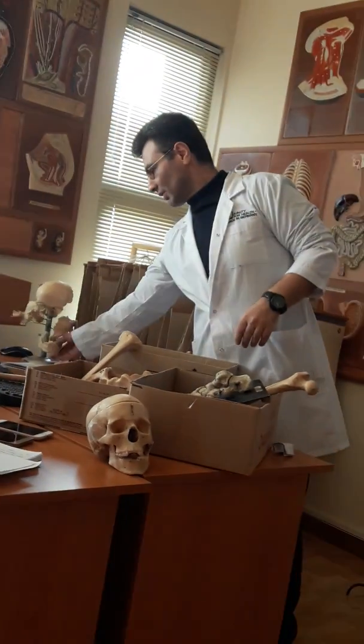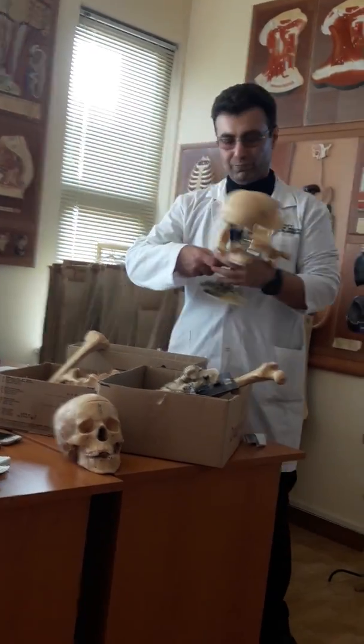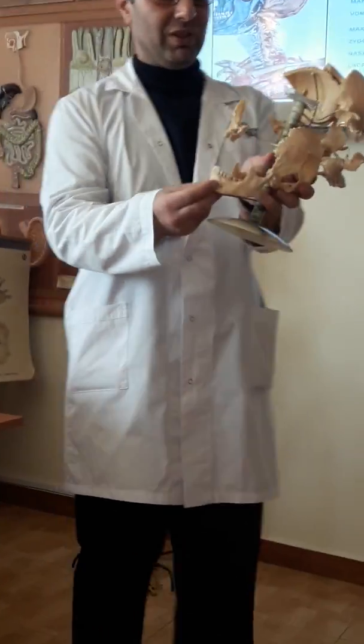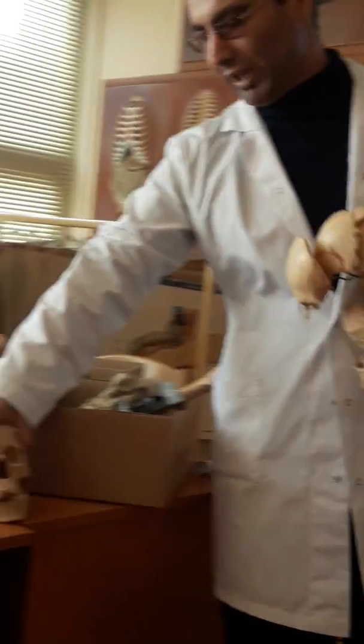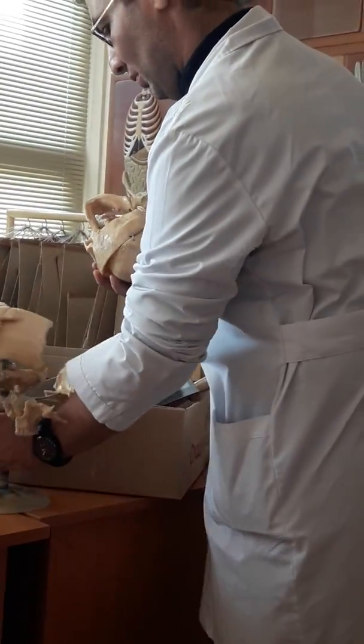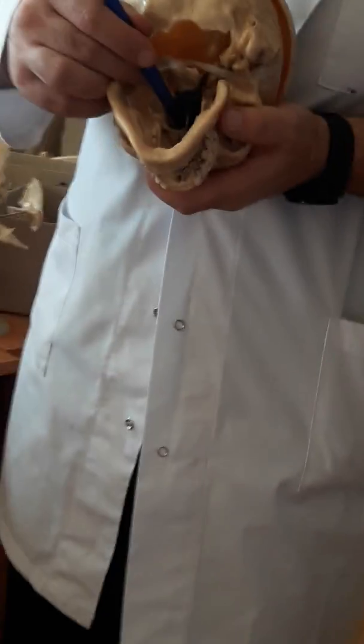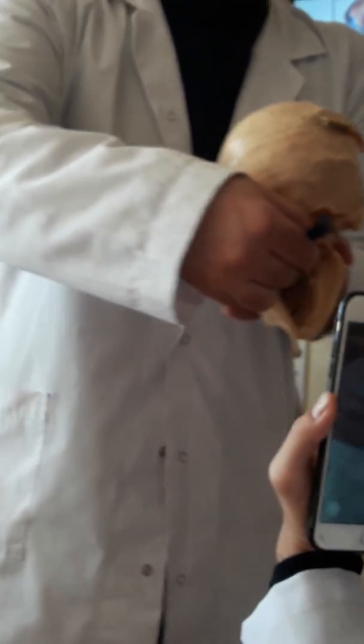Look here, please. This is our mandible. This is our mandibular bone. The vomer is not visible here. I will show it for you in this picture, my friends. Look here, please. This bony septum, which divides the right and left nasal cavities from each other, this is our vomer.